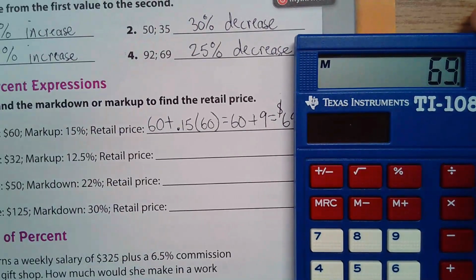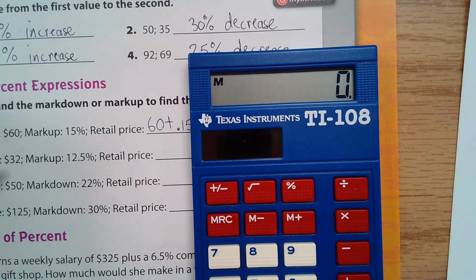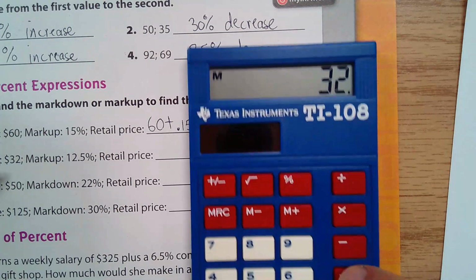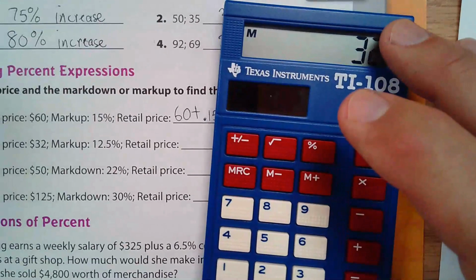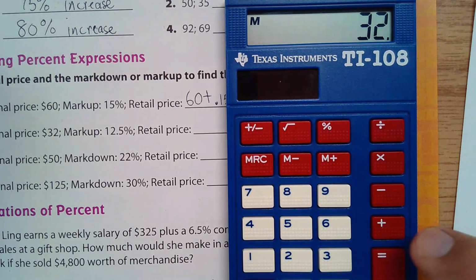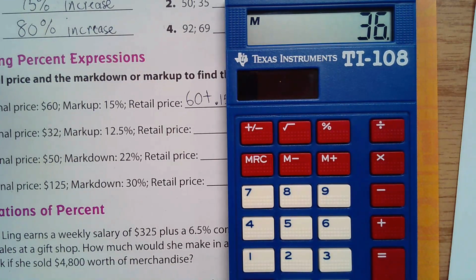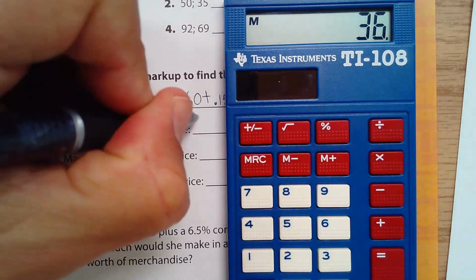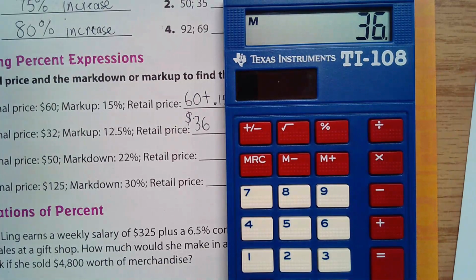So that means that for this one, 32, let's see, it'd be $32. So $32, I'll bring this up a little bit, trying to line it up here so you can see everything nicely. So $32 plus 12.5%. And that should be 36. Boom. 36. Oh, $36, right? Because they're talking about money in each case.